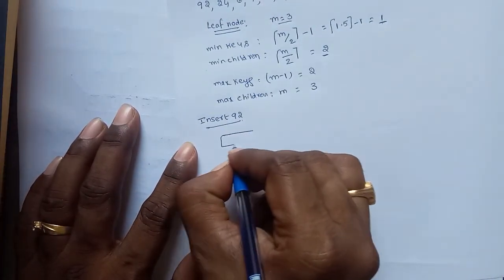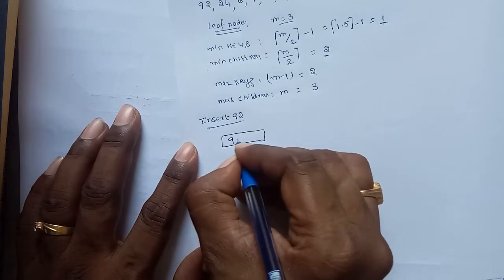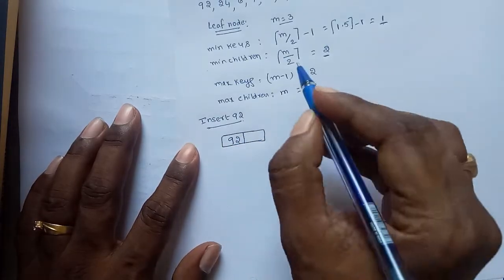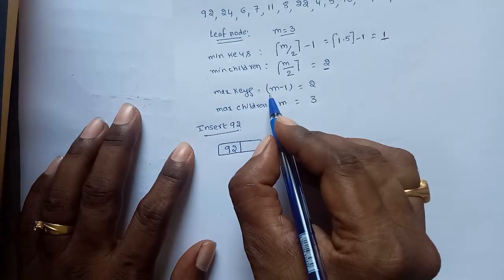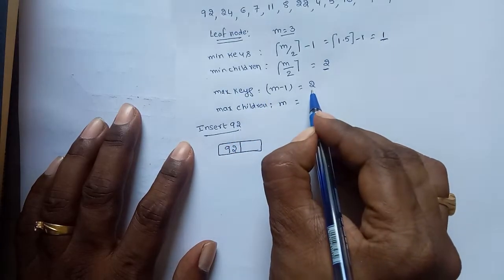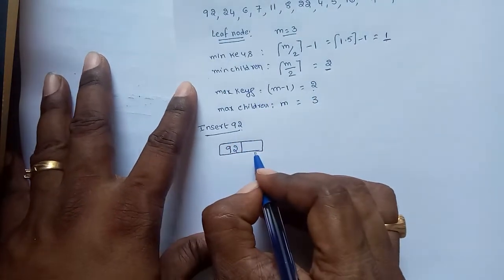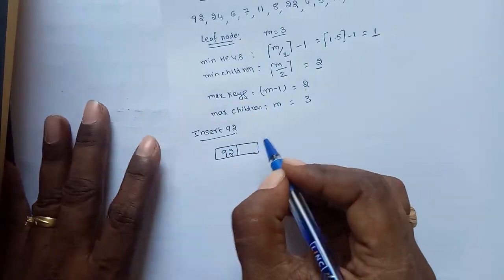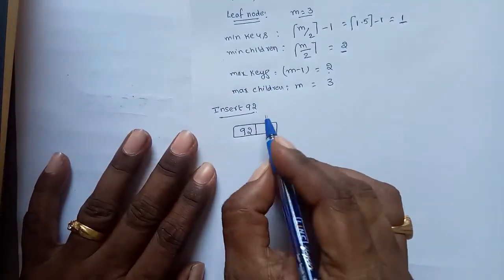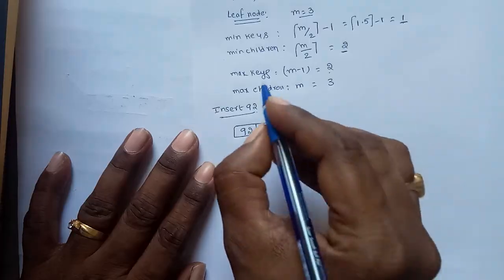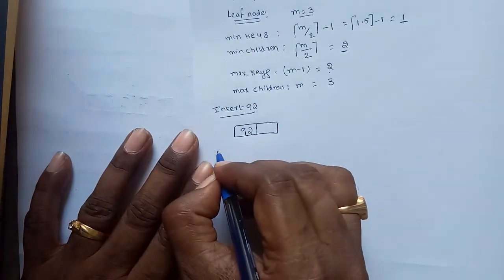This is the 92. So how many keys can a node hold? The maximum we are allowing is 2 keys. Suppose we are using 2 boxes. Even though it is empty, it is represented in the box format. This is the node. Now insert 24.